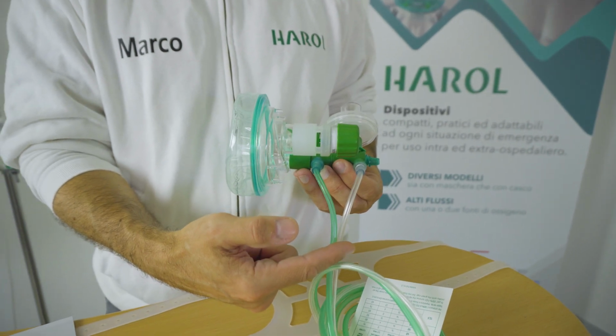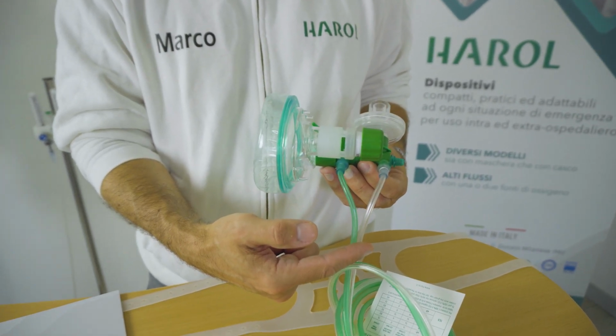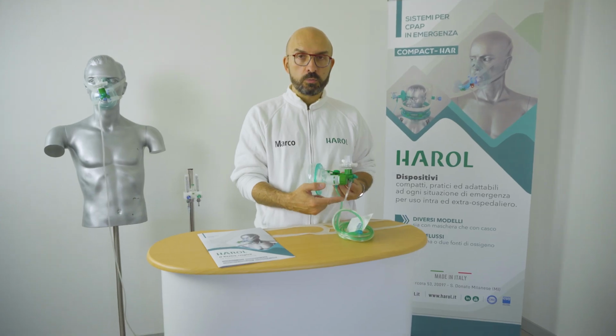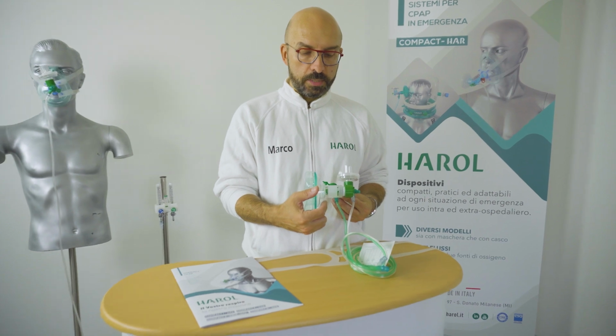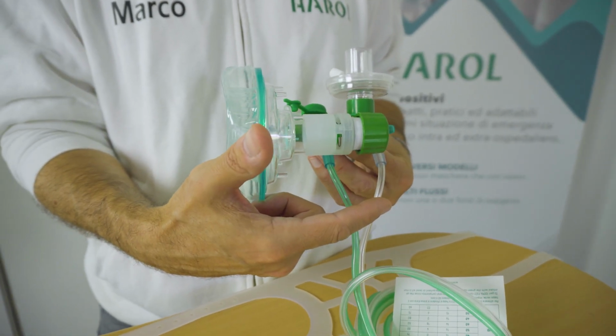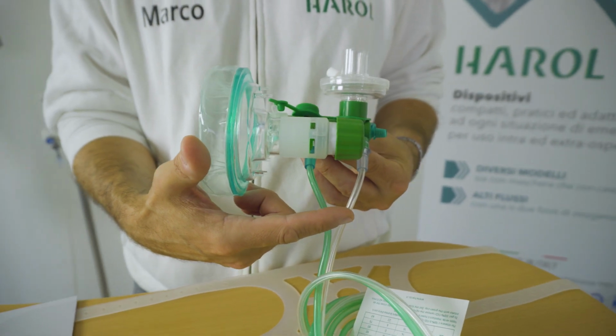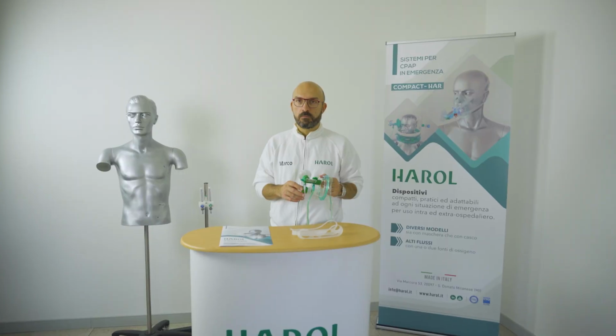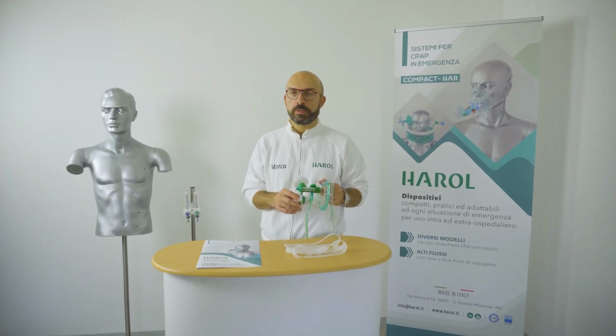The more oxygen is provided, the higher the venturi effect and the flow to the patient. The FiO2 can then be regulated from 30% up to 100%. We will later see how to obtain 100% FiO2.